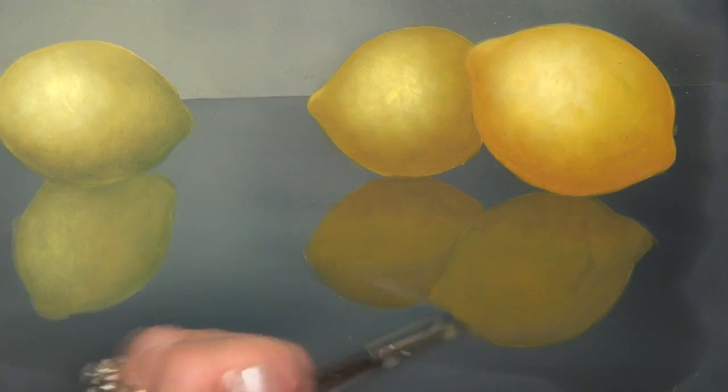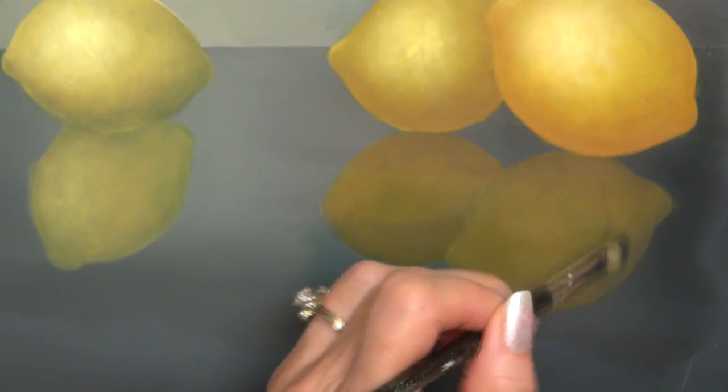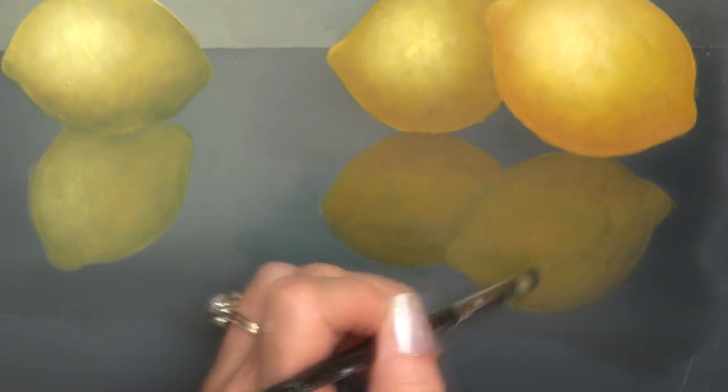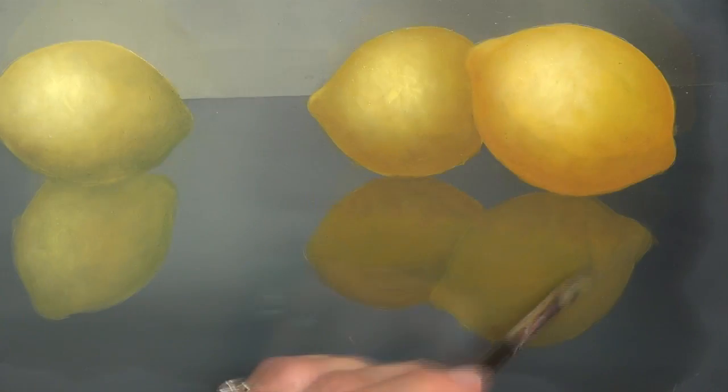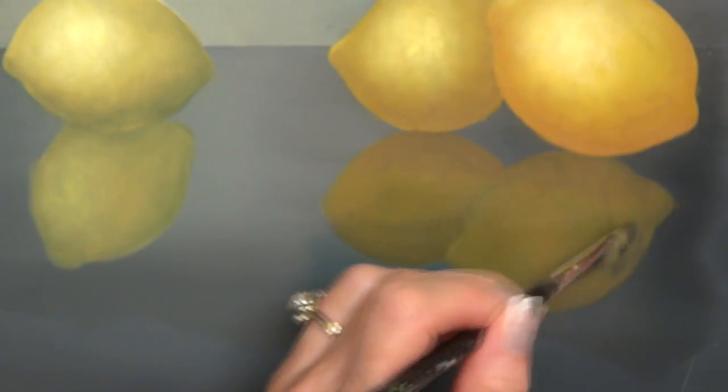So in order to get a lost edge, you need values that are very similar to the area that it's resting on.